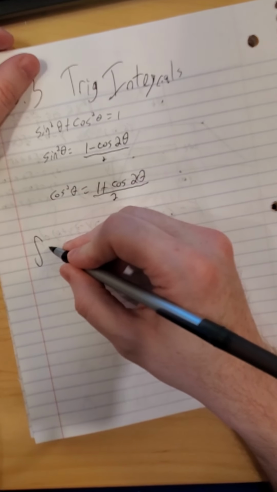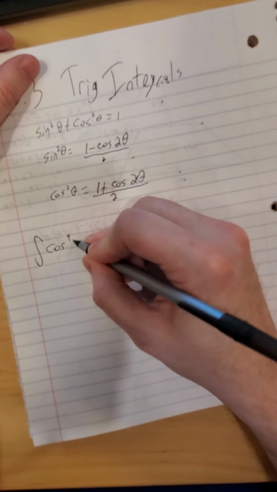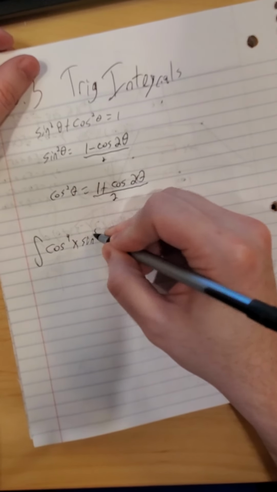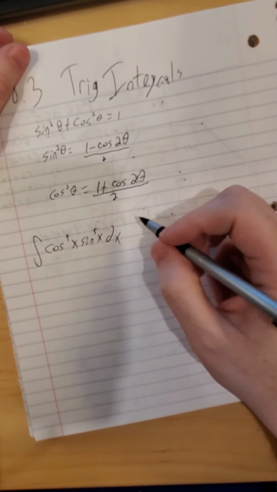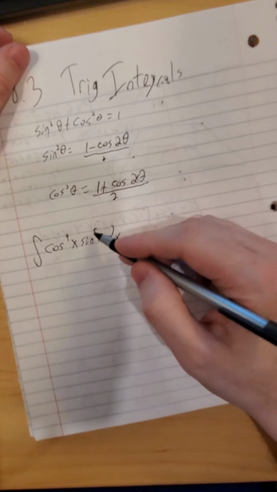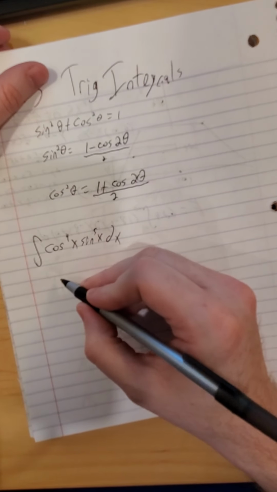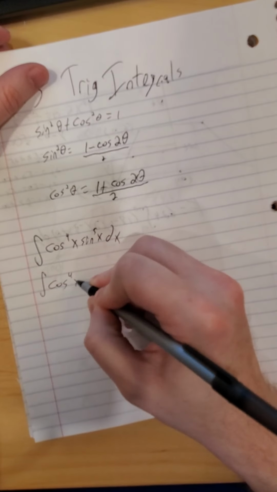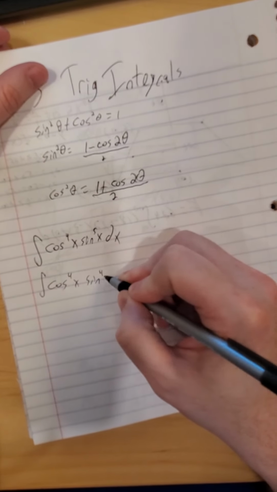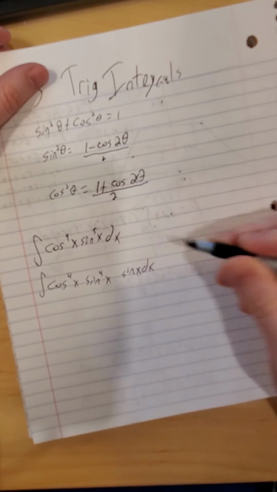So we'll start with doing just an indefinite integral of cosine to the 4th x sine to the 5th x times, of course, dx. So the sort of odd power out, the one with the little extra, was the sine. So we'll make this cosine to the 4th x sine to the 4th x times sine x dx.